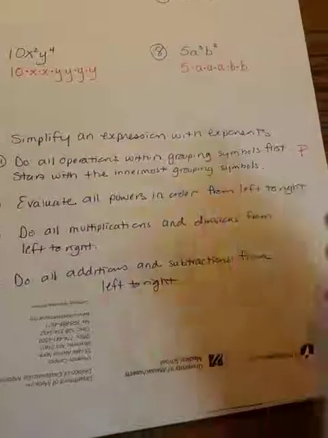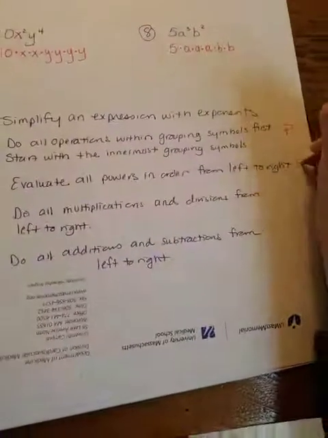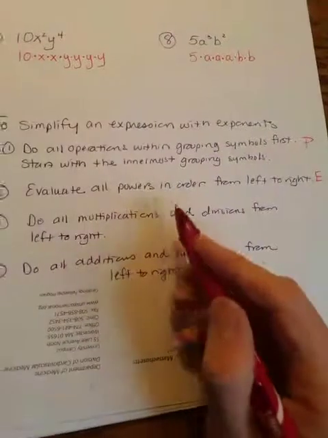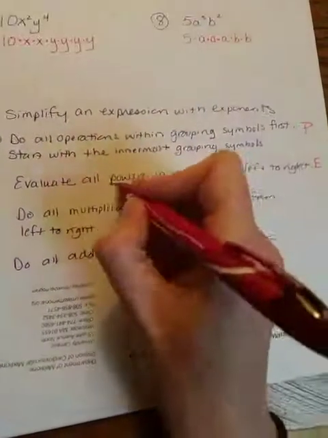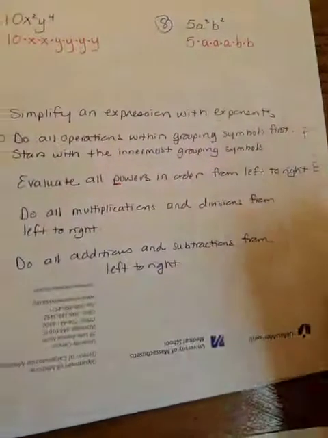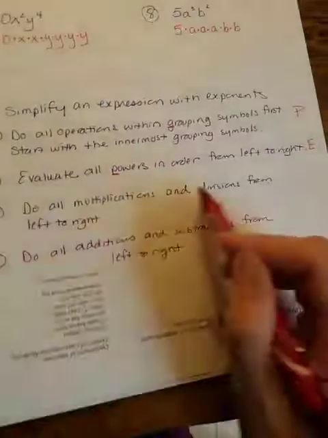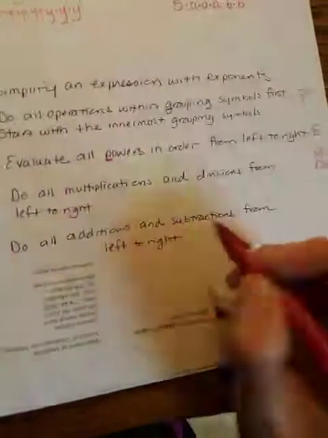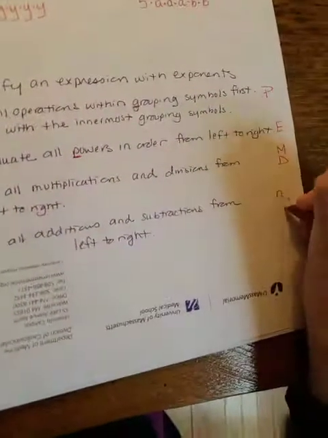Then you evaluate all powers from left to right. So that's like your E in PEMDAS for exponent, or powers. I don't know why they use powers there. G, should have wrote parentheses. Okay, do all multiplication and division. So that's your M, D. And then do all addition and subtraction. That's your A and your S.